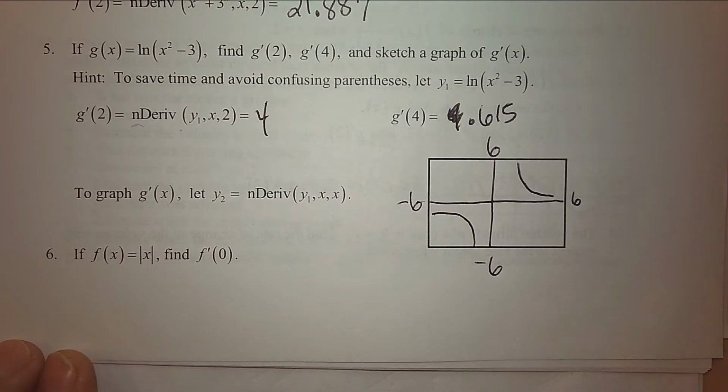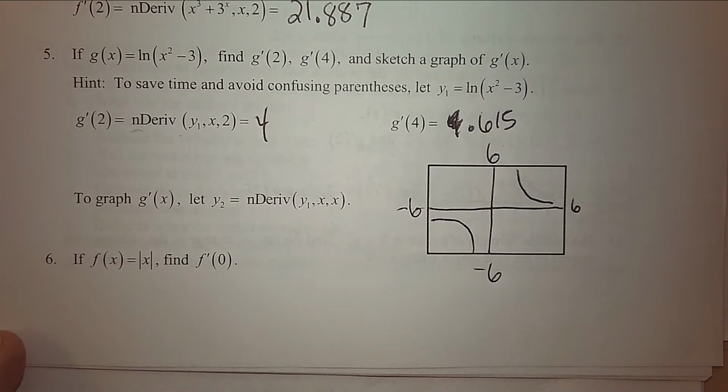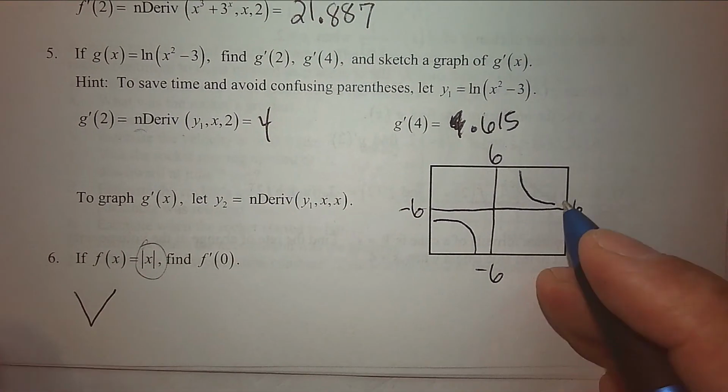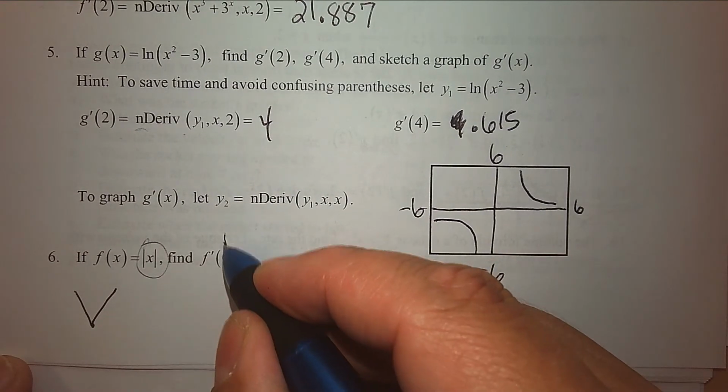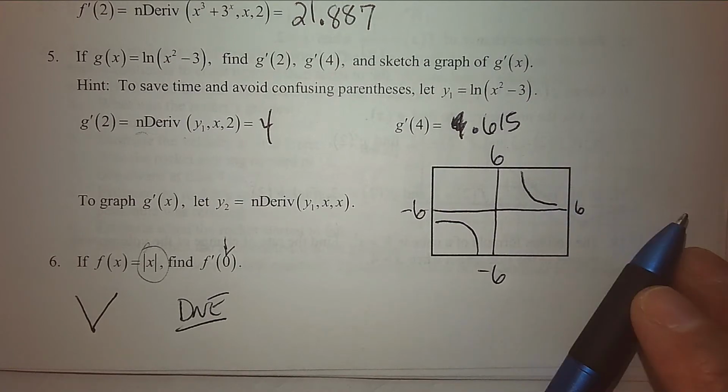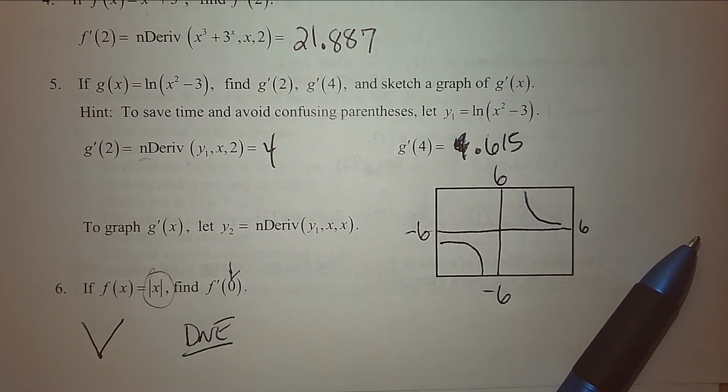What's the derivative at 0? And you already know this without a graphing calculator. Does anyone remember from yesterday? What does this graph look like? Where's the vertex, when x equals what? 0. So what's the derivative at 0? Why doesn't it exist? Just because it's continuous doesn't mean you can take the derivative, because there might be a sharp corner. So at 0, you actually have two derivatives at exactly the same time. You have a left-hand derivative and a right-hand derivative, and they don't agree with each other. And if the two derivatives don't agree at that point, the derivative does not exist.